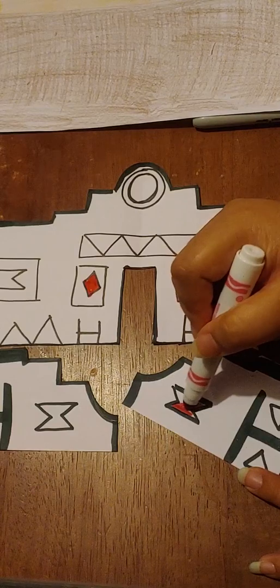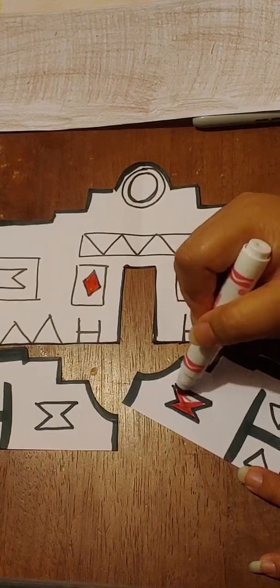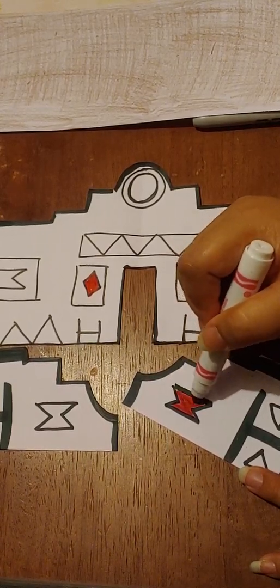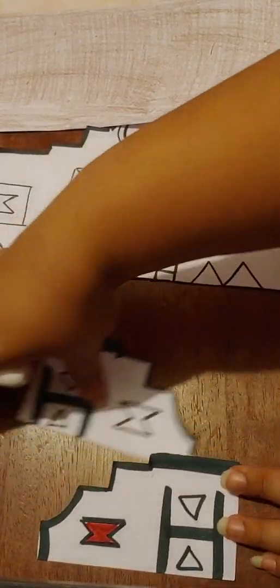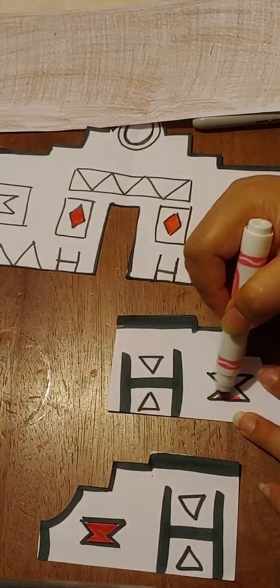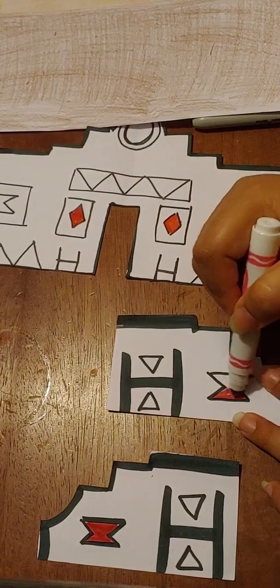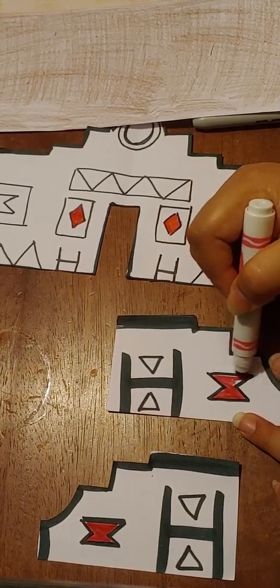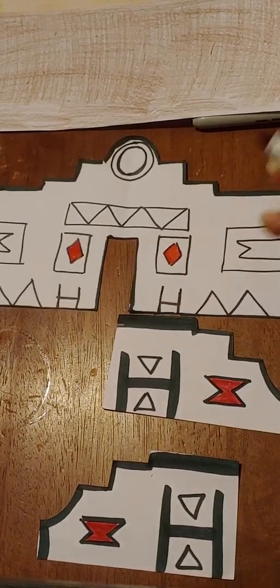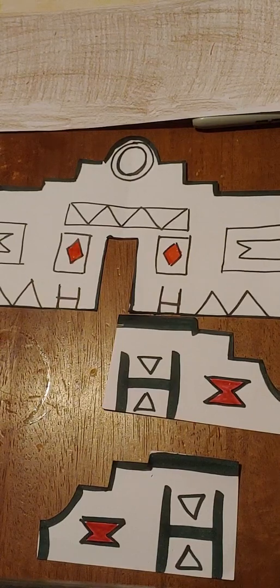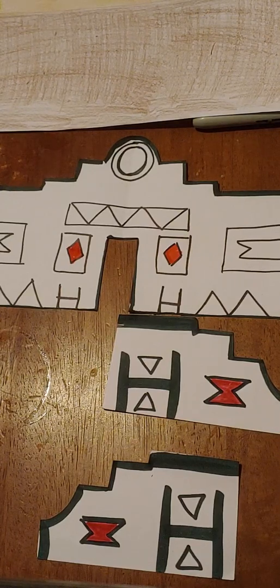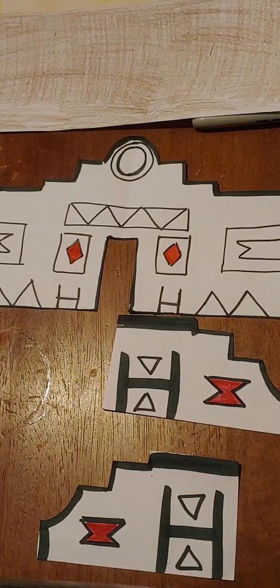Just know to leave part of your building white. They do leave quite a few sections of their building actually in white to show through, just to make the colors kind of pop. So if you just want to only color in your geometric shapes, you can do that. And then once you have that colored, we will move on to the next step.